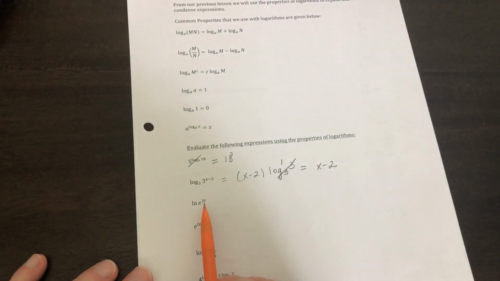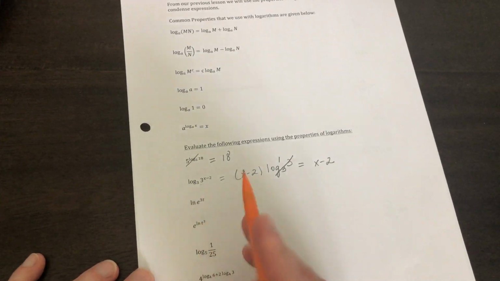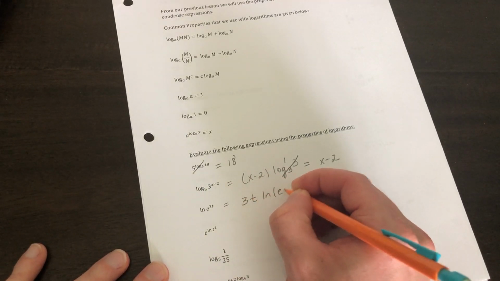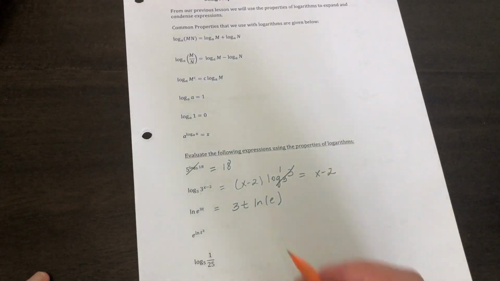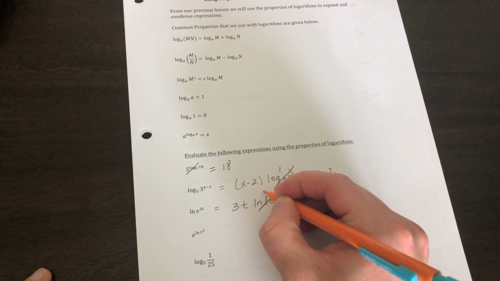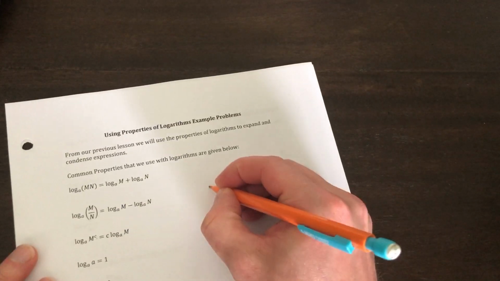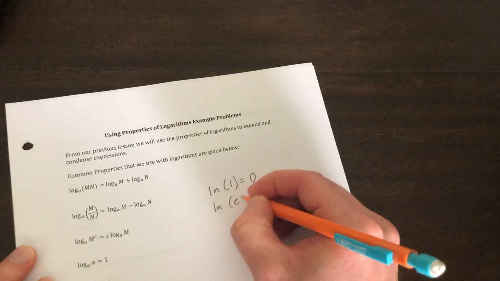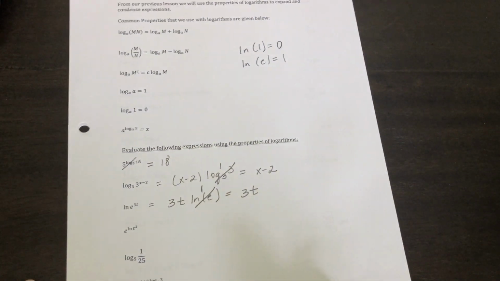Okay, anytime the argument is being raised to an exponent, we're going to drop it in front. And I told you to make sure you memorize natural log of e is equal to 1. We did that in the previous lesson. So if we want to write this up here, natural log of 1 is equal to 0, and natural log of e is equal to 1, just so you don't have to keep working it out.